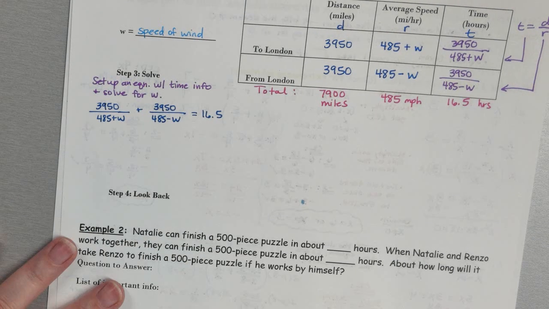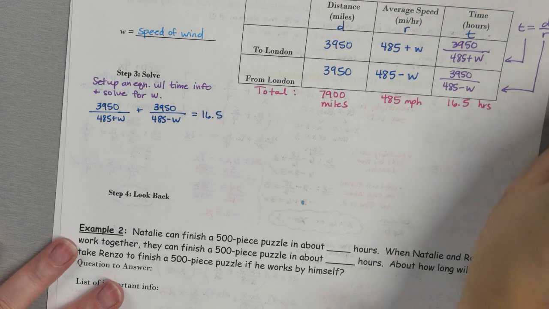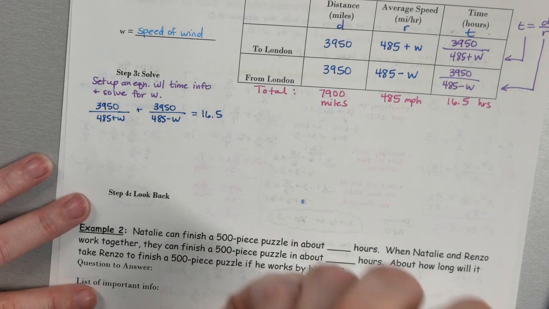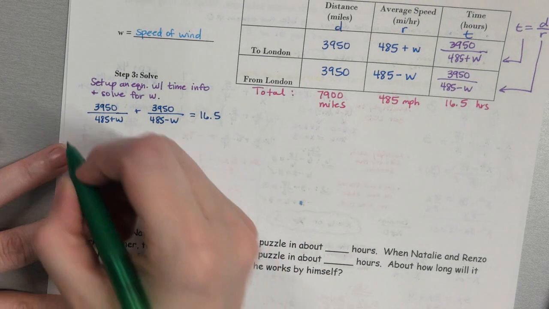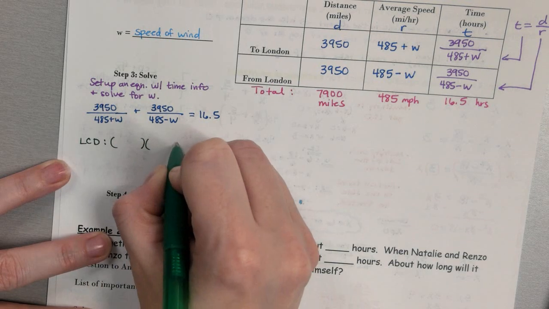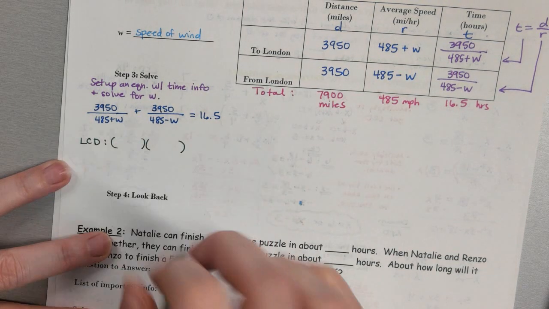So to solve this for W, we're going to use the same skills that we did before. So we just have to find the LCD, and then we're going to multiply each side by the LCD. What is the LCD? Yeah, so just start on the bottom.